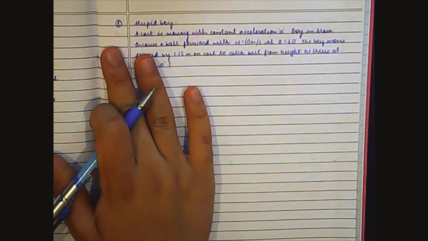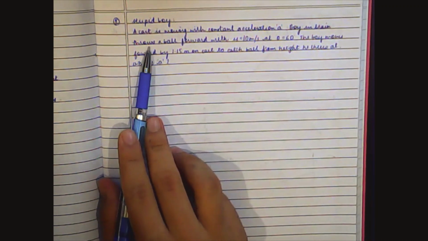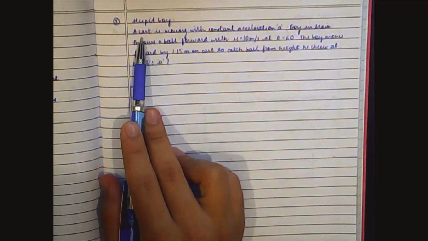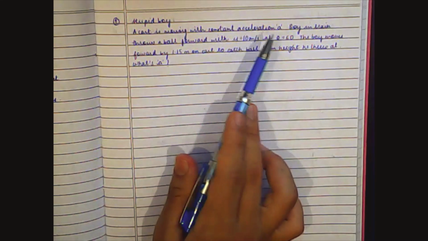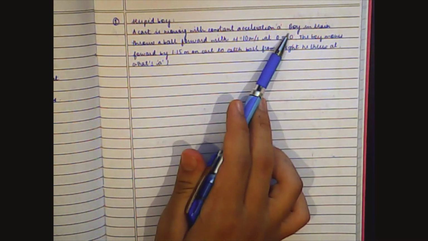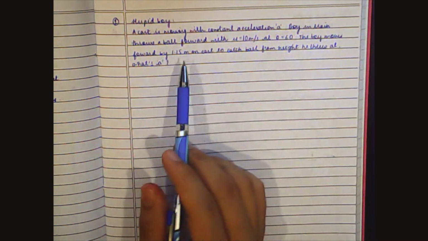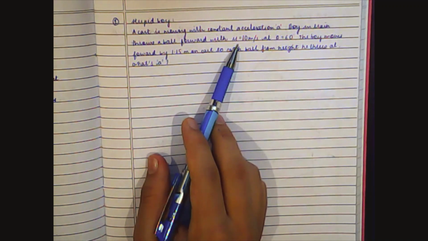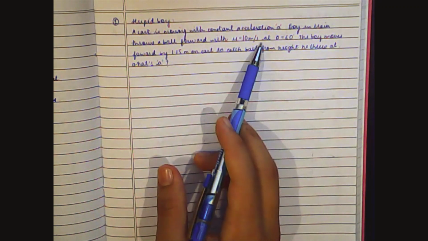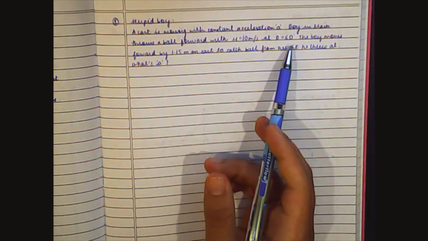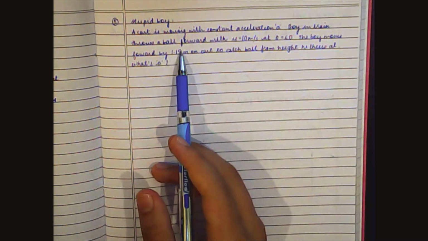Okay, yeah. So our second question is, I call it the stupid boy. A cart is moving with constant acceleration a. A boy in the cart throws a ball forward with velocity 10 meter per second at an angle of 60 degree with the horizontal. The boy moves forward by 1.15 meters on the cart to catch the ball from the height he threw it at. So what's the constant acceleration a? We have to find out.